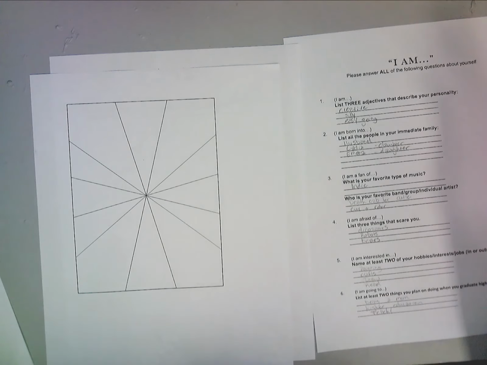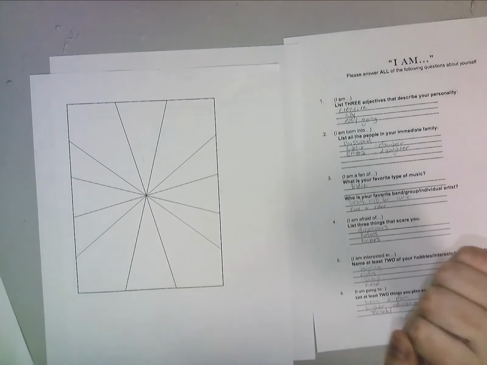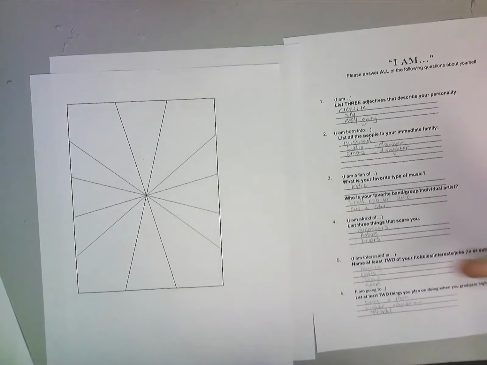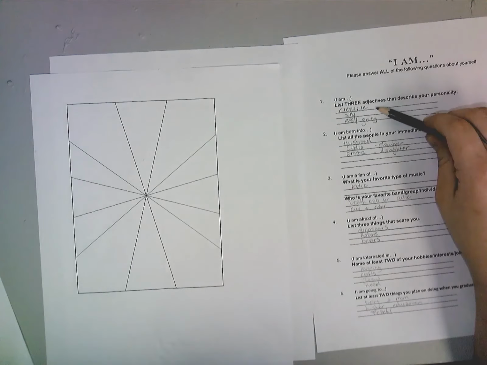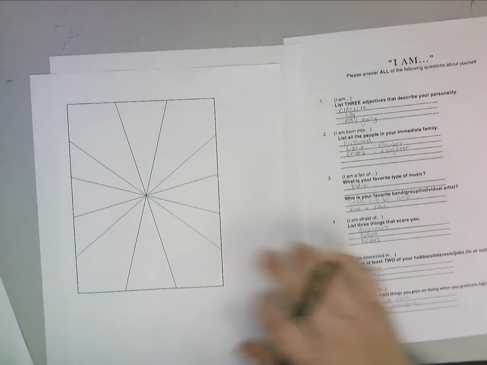So we have to think back in our English class, what is an adjective? It explains something. So creative, silly, easygoing, happy, aggressive, anything that explains something else, that's an adjective. So I put down for myself creative, silly, and easygoing. You would like to have in your artwork.